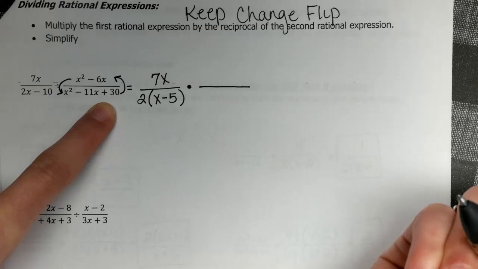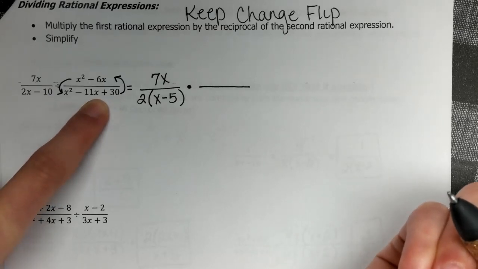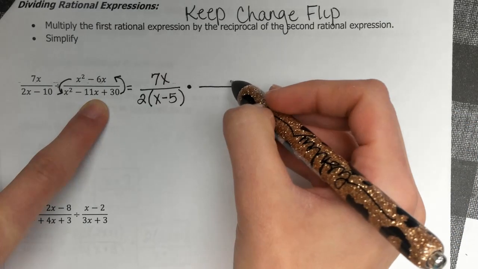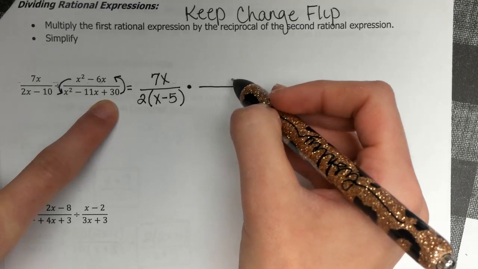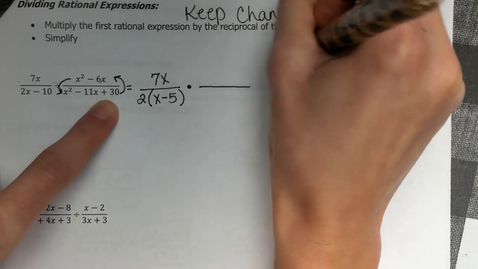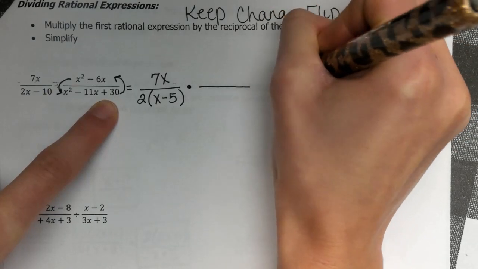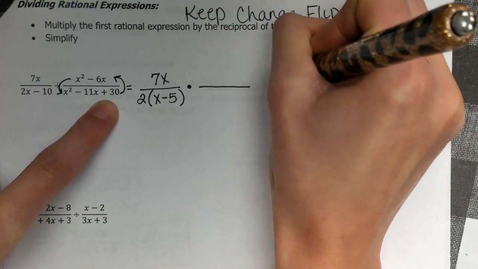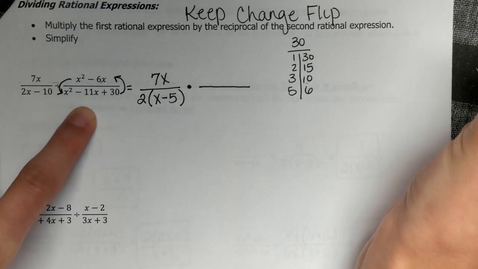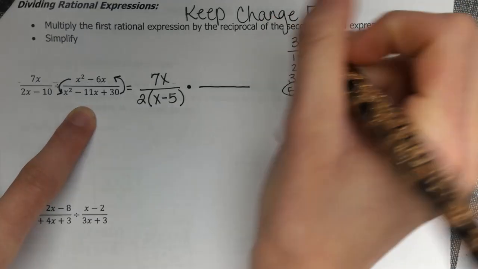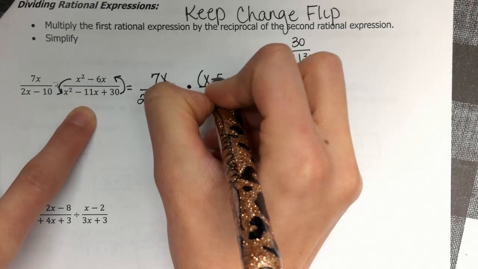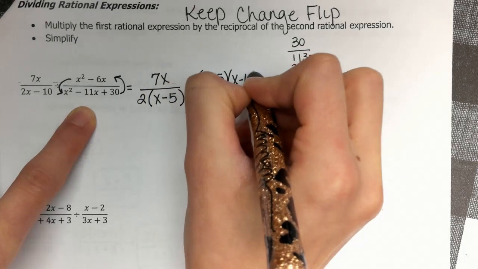So I'm actually going to factor x squared minus 11x plus 30 and put that in my numerator. Factors of 30: 1 and 30, 2 and 15, 3 and 10, 5 and 6. What's going to give me 11? 5 and 6. So that's going to become x minus 5, x minus 6.